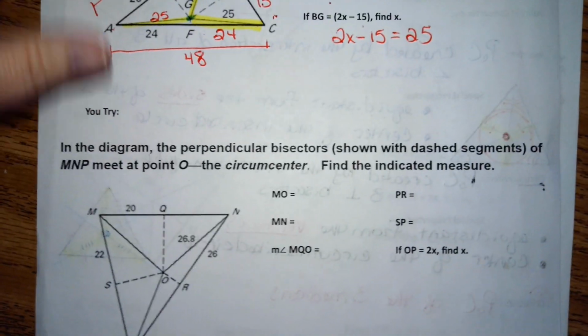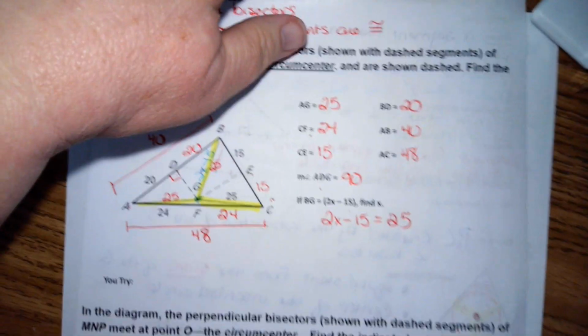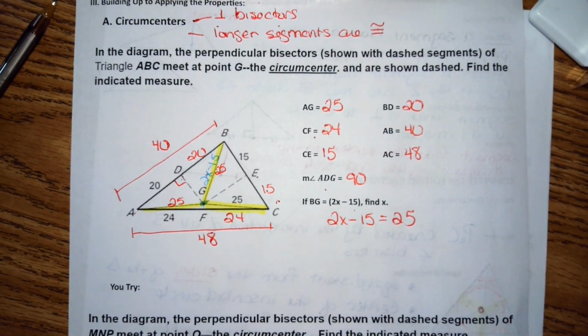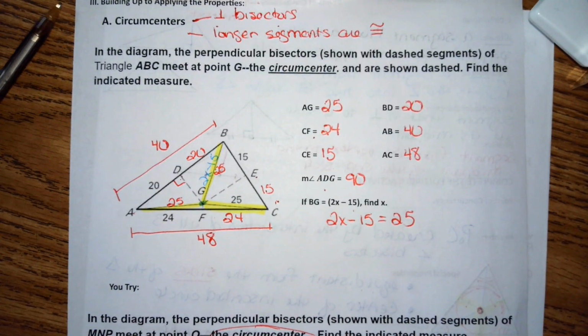All right, so give it a try. Do the U try underneath here. Transpose -15. So it's still a circumcenter, so do the U try. Is there any difference?